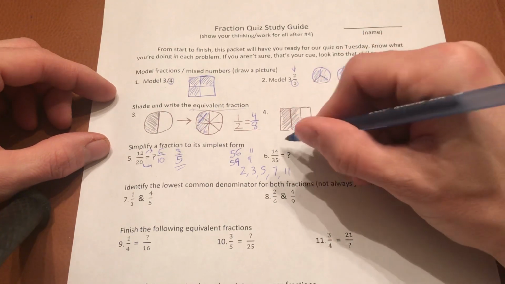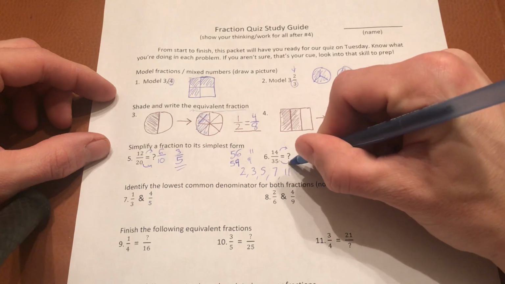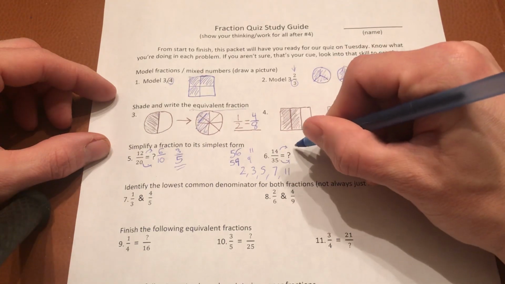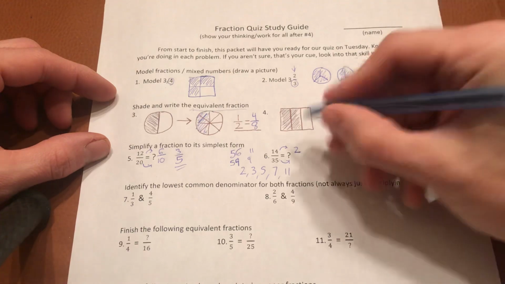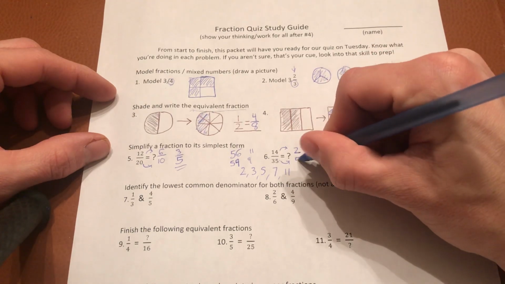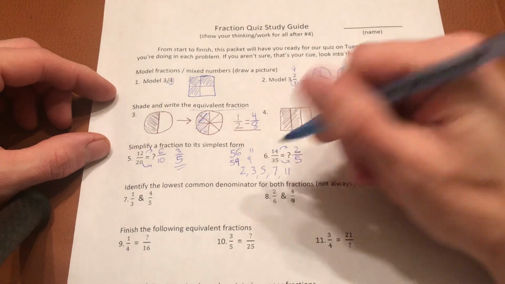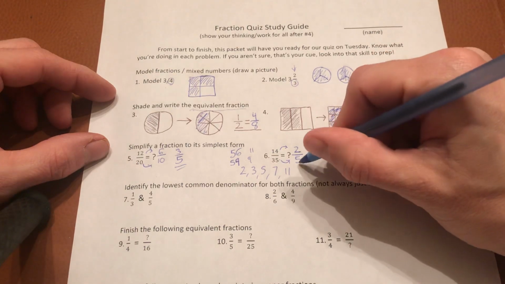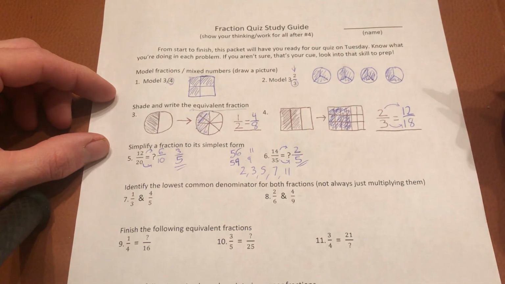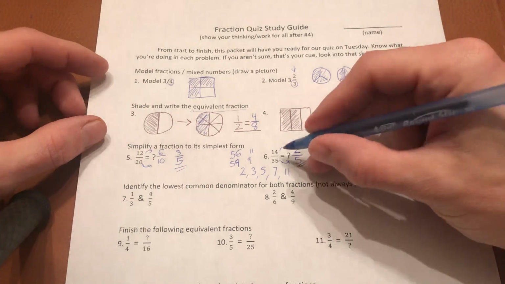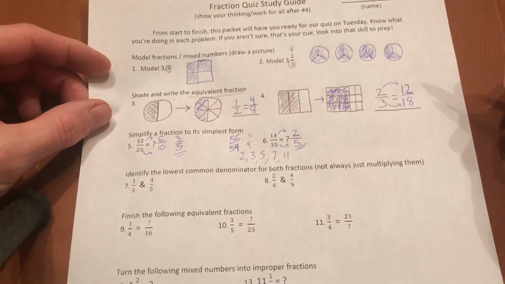They are both 7s. So if I divide the top and bottom by 7, 14 divided by 7 is going to give me 2. 35 divided by 7 is going to give me 5. And now once again I'm at 2 primes, and that's probably as low as I can go. So 2/5 is that answer. Okay, you've got to divide the top and the bottom by the same thing when we're trying to keep the same value.